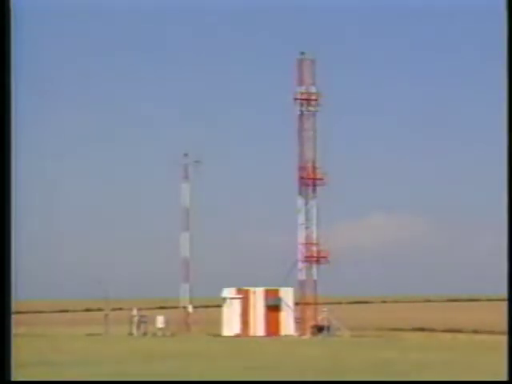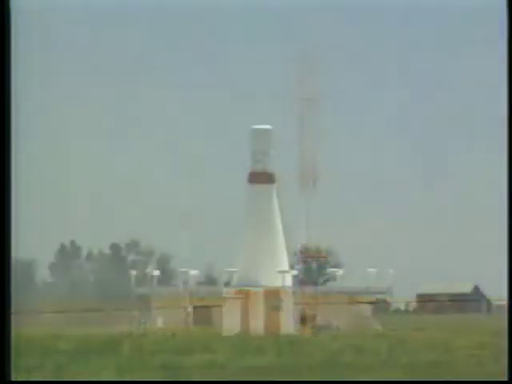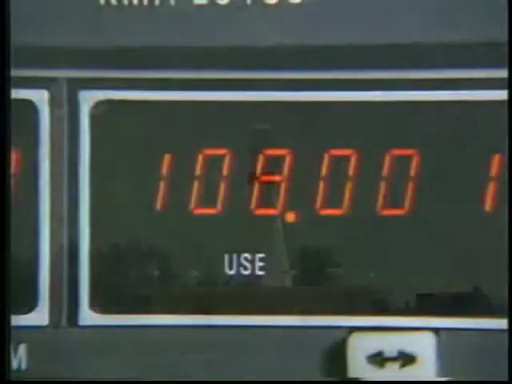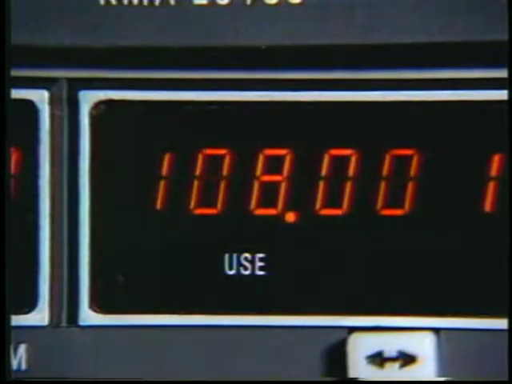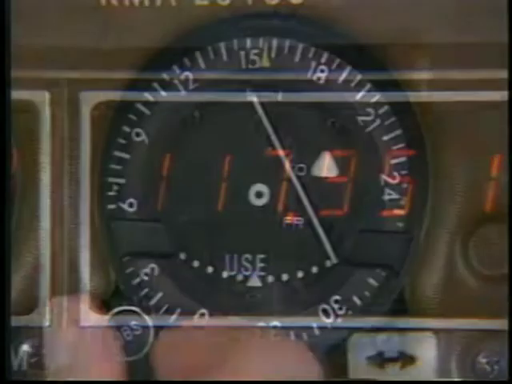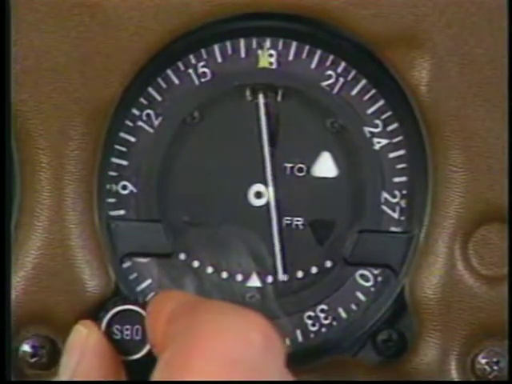The chapter on navigation aids describes, in detail, the various types of facilities that are available to both VFR and IFR pilots. For example, the section on VORs explains the frequency range of your VOR receiver and tells how to check its operation.